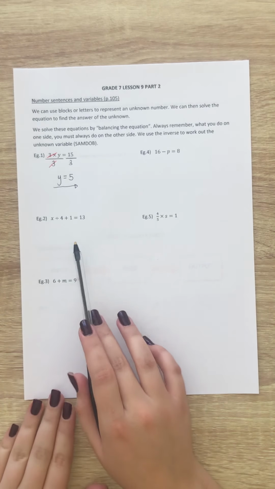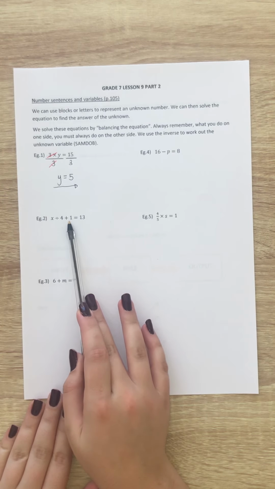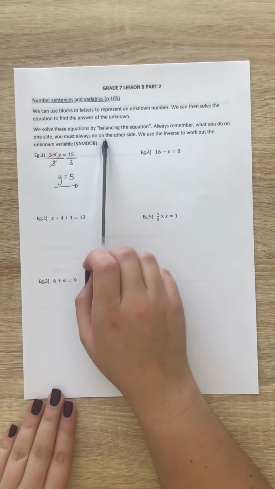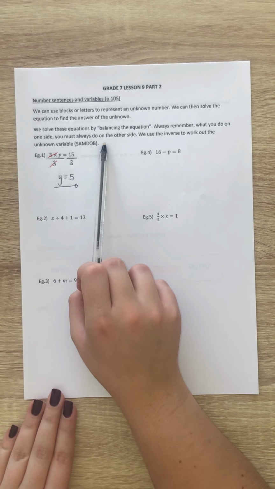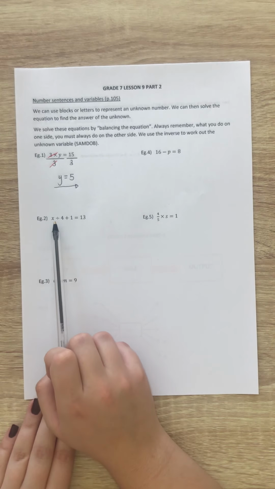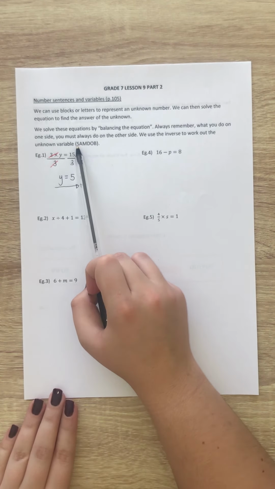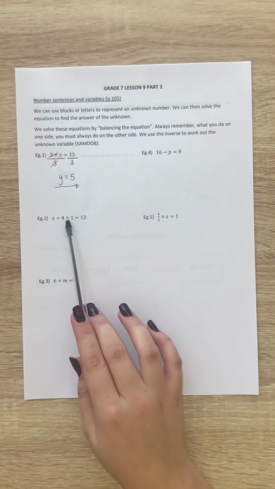Okay, let's go to the second one. We've got x divided by 4 plus 1 equals 13. Now remember SAMDOB. In the first example, we only had one operation, so we didn't have to use SAMDOB. Now this one, we've got division and addition. So we ask, is there subtraction? No, there's not. Is there addition? Yes, there is. There's a plus 1.